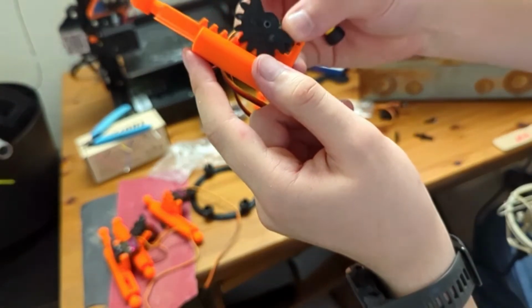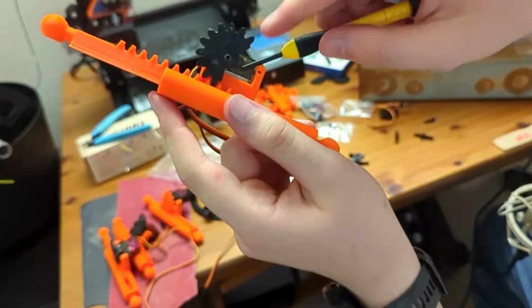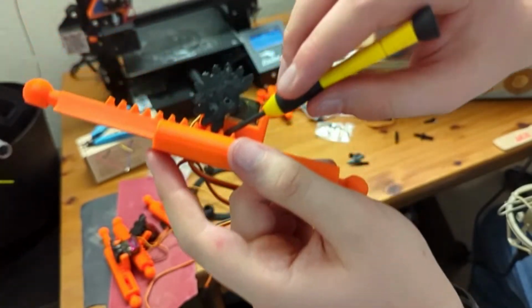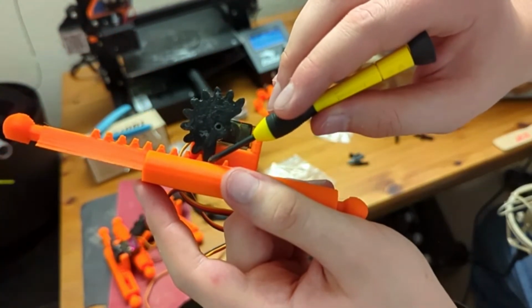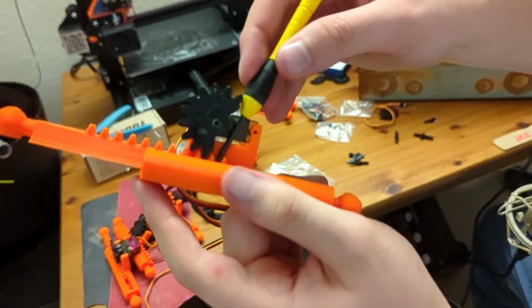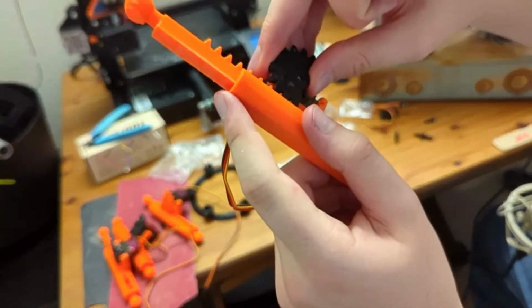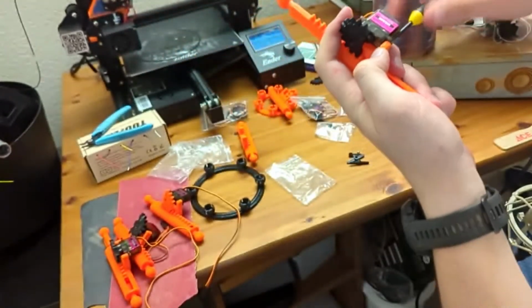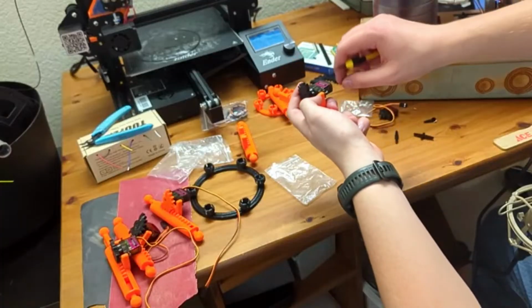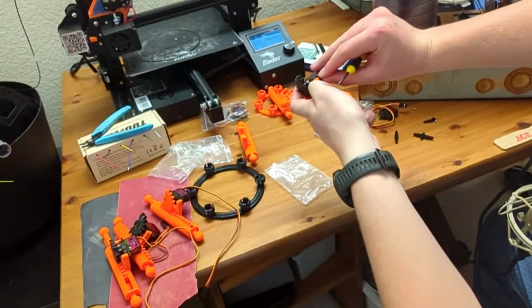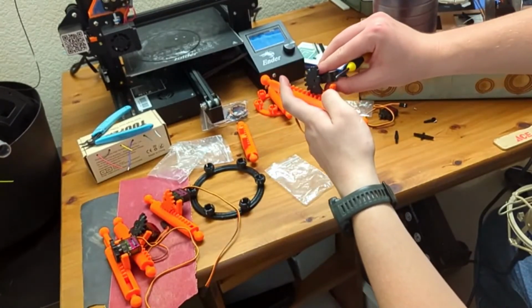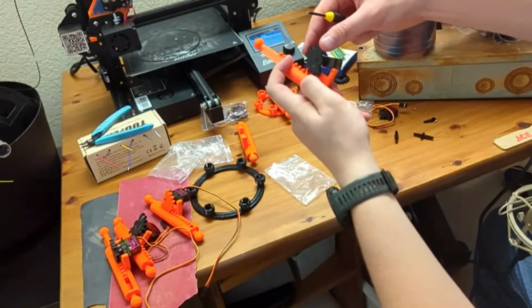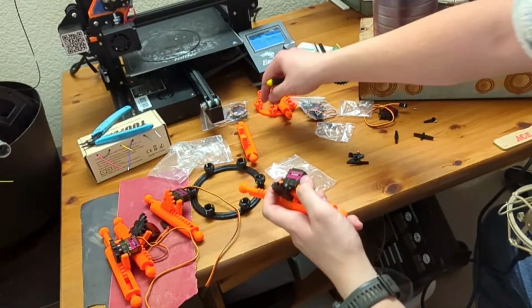So I messed that up. I was just talking about it too, but I got the pinion gear misaligned here. I misaligned it with the rack gear, so I'll have to take that off and redo it. Good start. Always a good start. But easy enough fix. That was super simple.